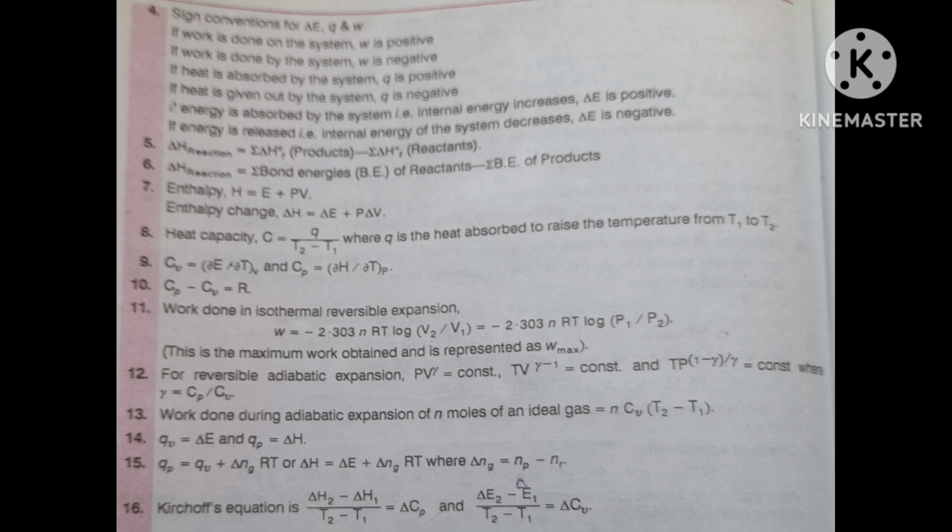The heat capacity of the calorimeter, C, has a value fixed for the instrument. The instrument material will absorb some heat, that's why the heat capacity of the calorimeter is considered. Delta T is the rise in temperature, that is T2 minus T1.